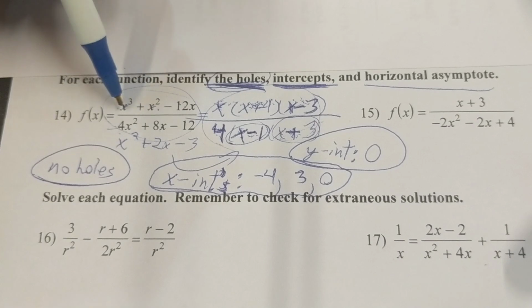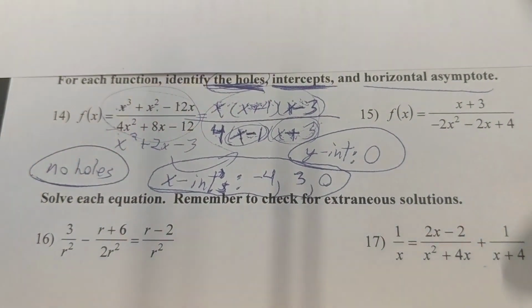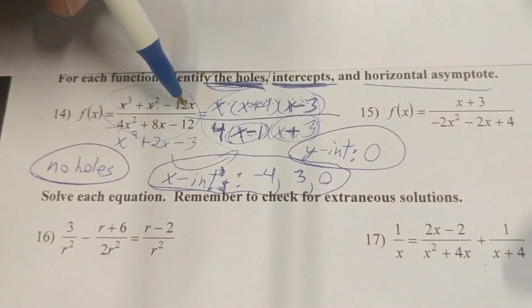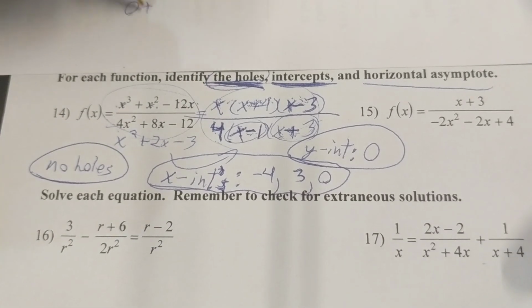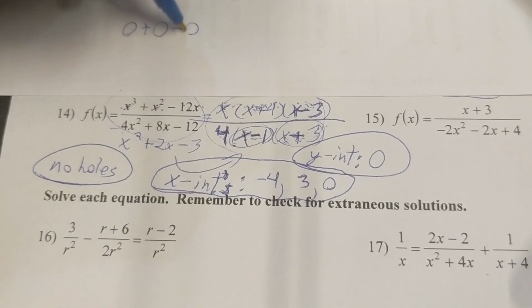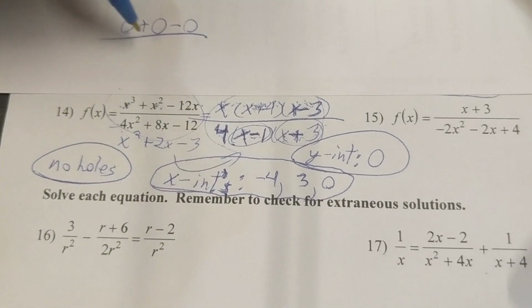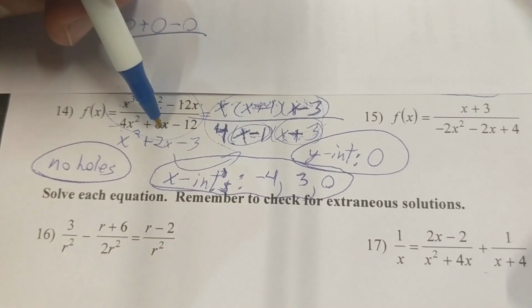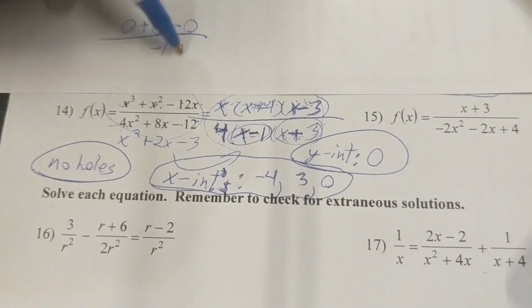This is even faster because 0 to the third and 0 squared are all 0. So this is just 0 plus 0 minus 12 times 0. So it's 0 plus 0 minus 0 on the top, so that's nothing. And then this is 0 plus 0 minus 12, so negative 12 on the bottom.